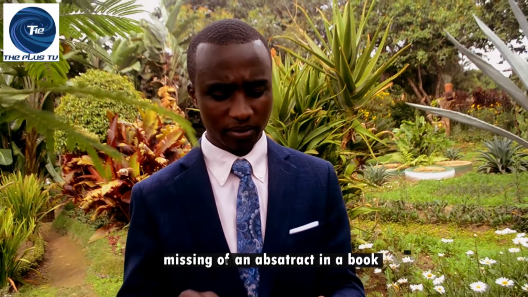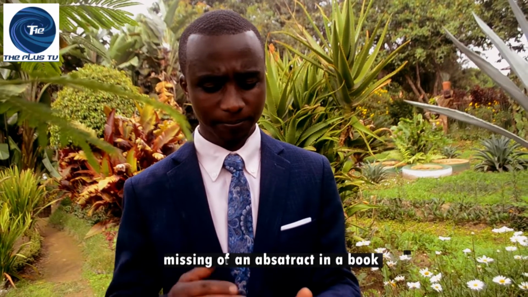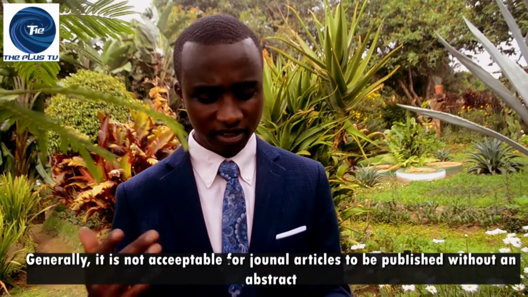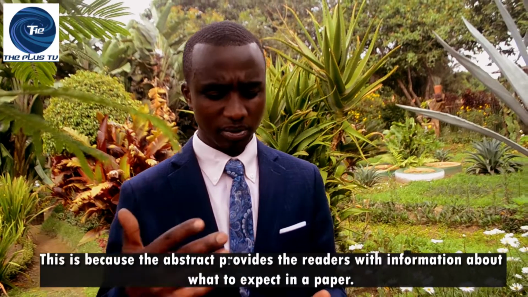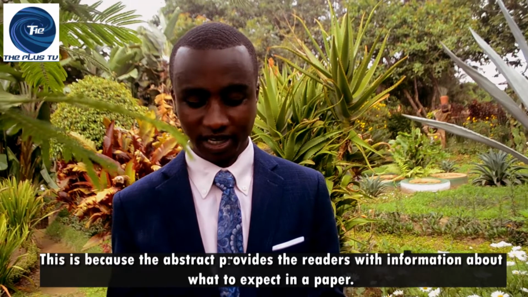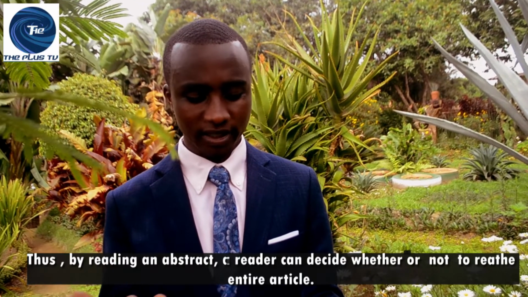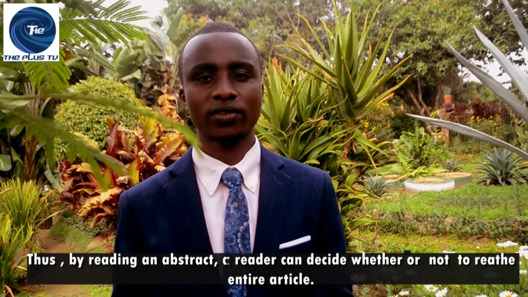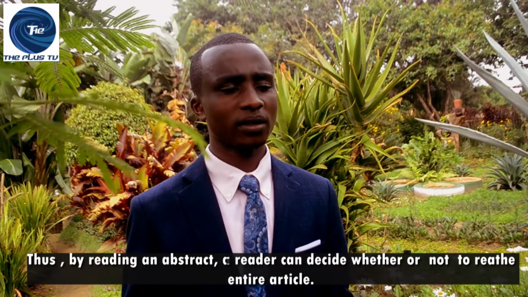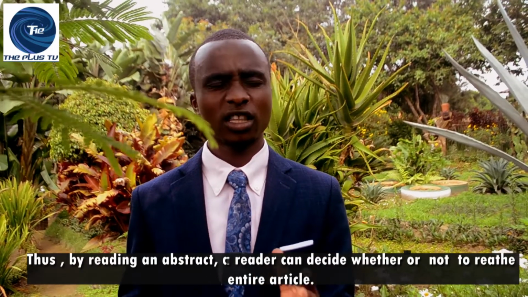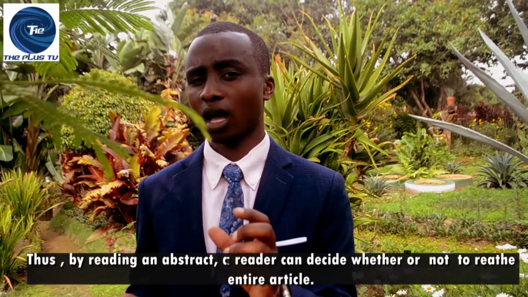When your book misses an abstract, generally it is not acceptable for journal articles to be published without an abstract. This is because the abstract provides readers with information about what to expect in a paper. Thus, by reading an abstract, a reader can decide whether or not to read the entire article. That's why when your book misses an abstract, people miss some information about your book.